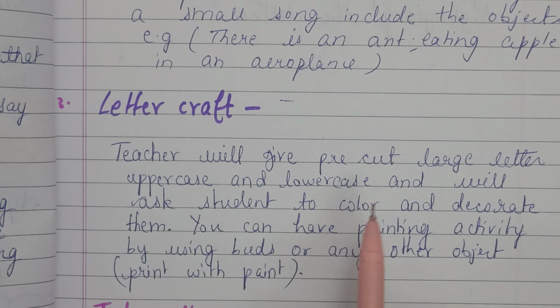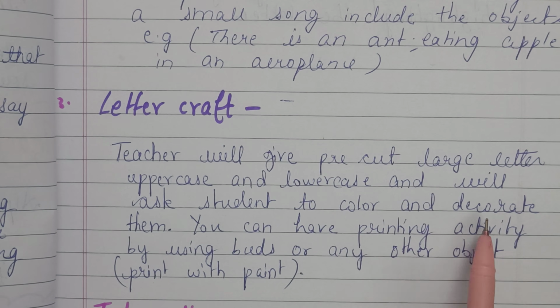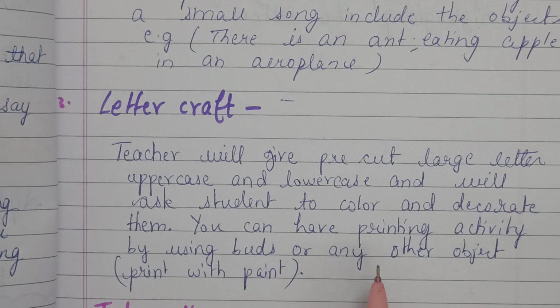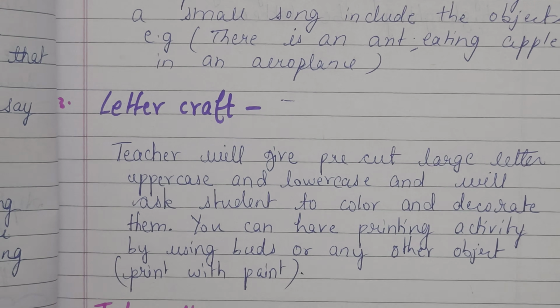Letter craft. Teacher, you have to give pre-cut large letters, uppercase and lowercase, and ask students to color or decorate them. You can have a printing activity by using buds or any other object. So students will do a printing activity on that letter.